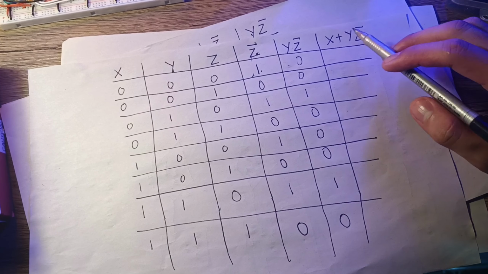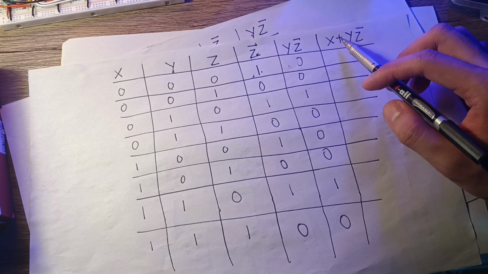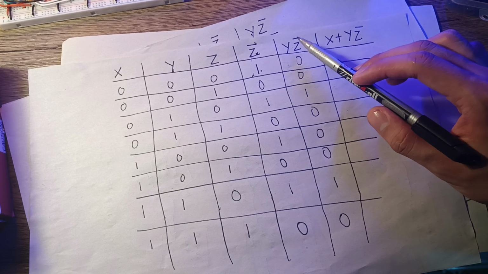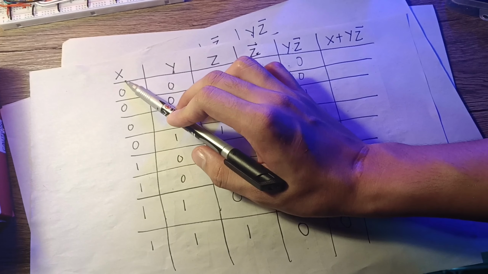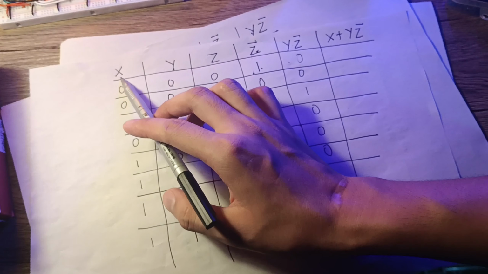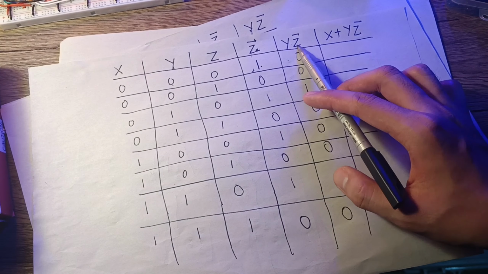And in this, we have a logical addition, which means we add this and x. The rule of logical addition is, if either of the inputs is 1, then 1 is the answer.